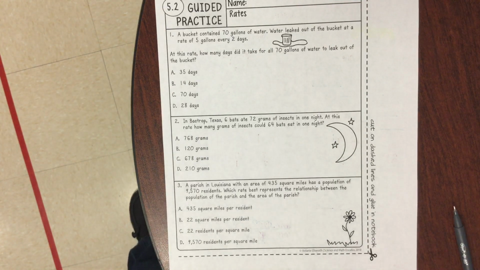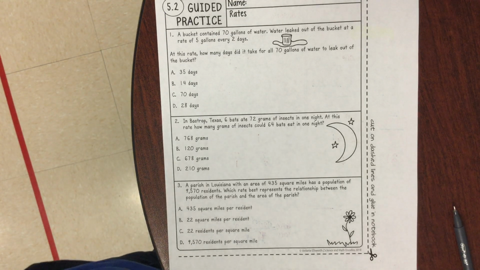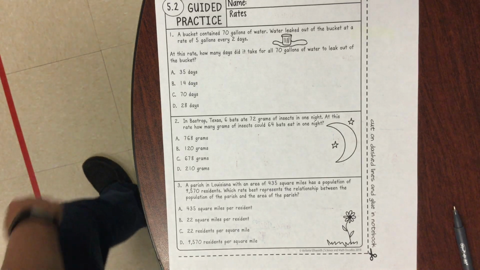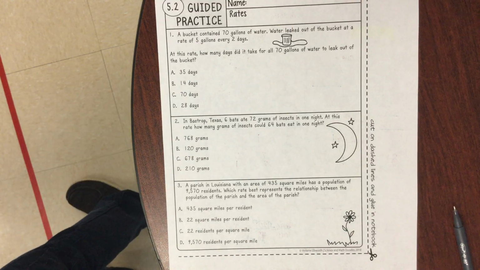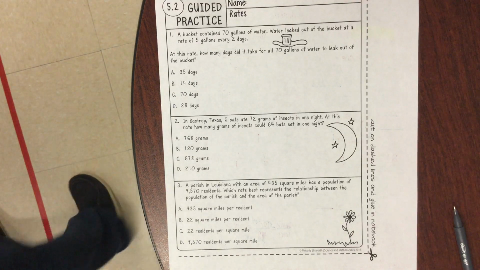A bucket contained 70 gallons of water. Water leaked out of the bucket at a rate of 5 gallons every 2 days. At this rate, how many days did it take for all 70 gallons of water to leak out of the bucket? All right, I love this question because every year there's one just like this on your STAR test. There's one very similar to this on your unit test as well.